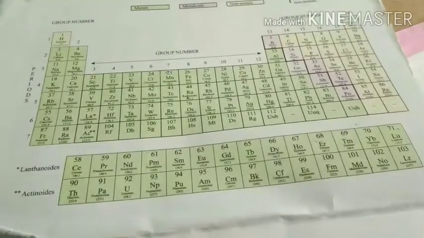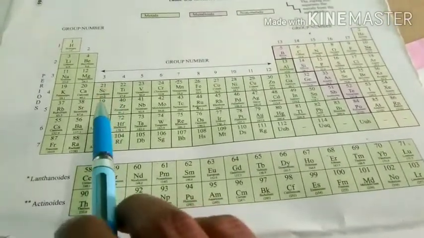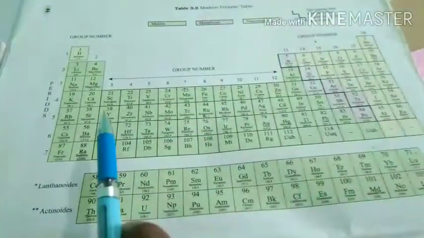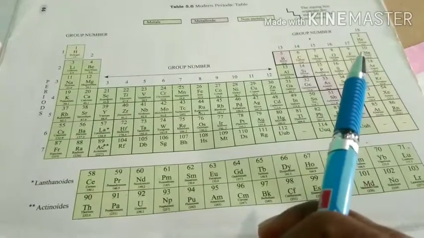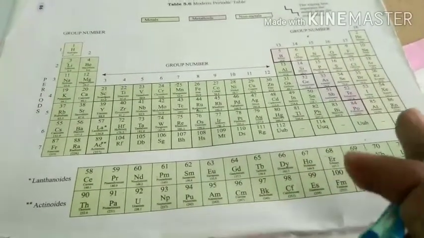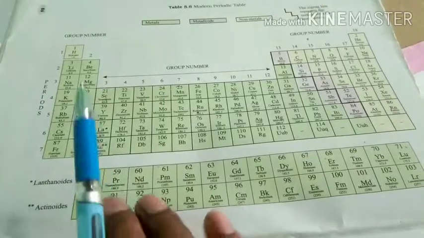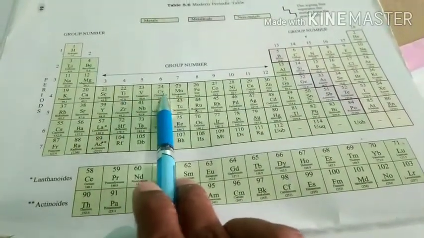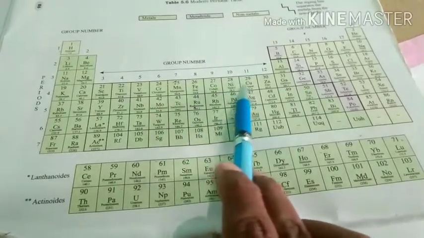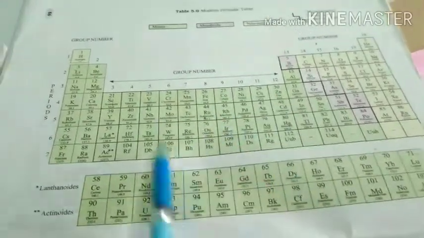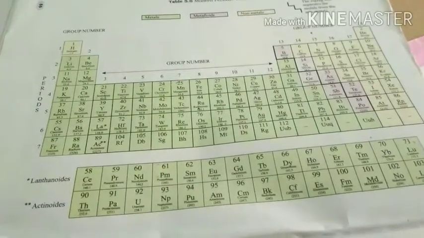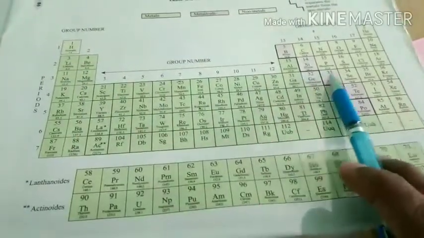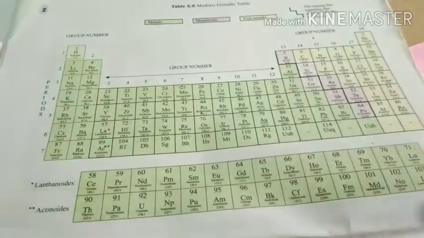Next one, the D block, that means from here to here. How many groups does this D block contain? 10 groups. 4 series and 10 groups. See, 1, 2, 3, 4, 5, 6, 7, 8, 9, 10. 10 groups. Groups are nothing but vertical columns. That means D block contains 10 groups. S block contains 2 groups. P block contains 6 groups. D block contains 10 groups.